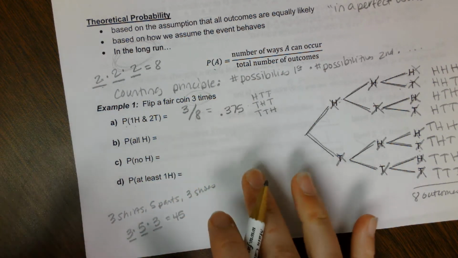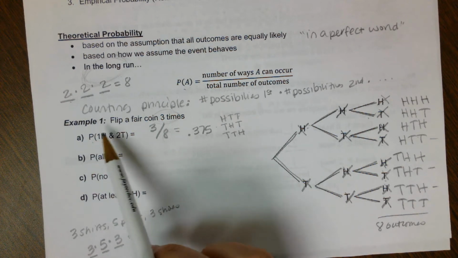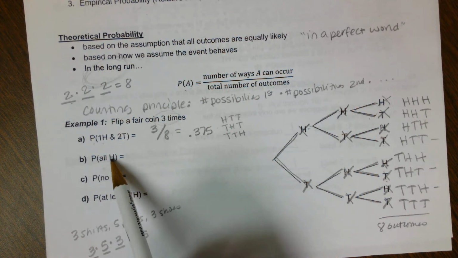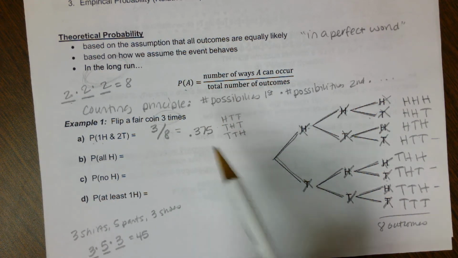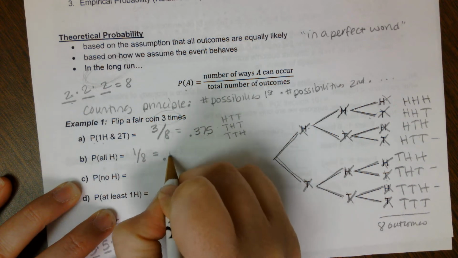Okay, so that's just kind of an aside. Now let's go back to my coin. So the probability of getting 1 head is 0.375. The probability of getting all heads, well, that means you have heads, heads, and then heads. That only occurs once out of all 8. So it's either 1/8 or 0.125.